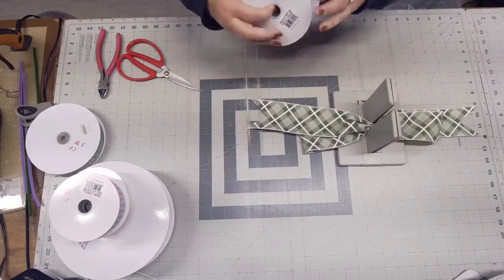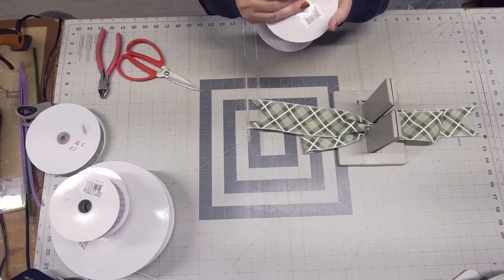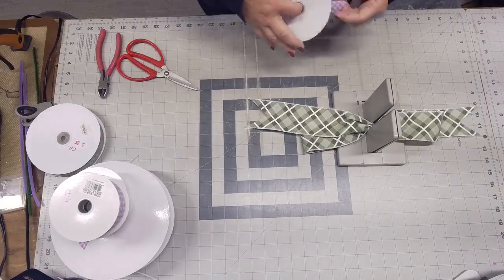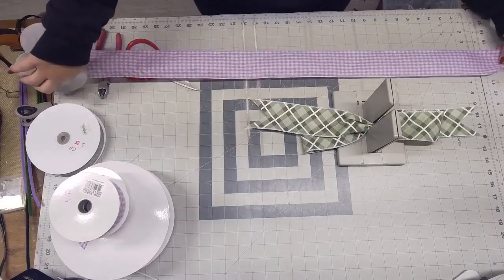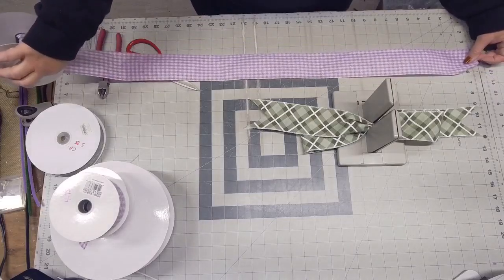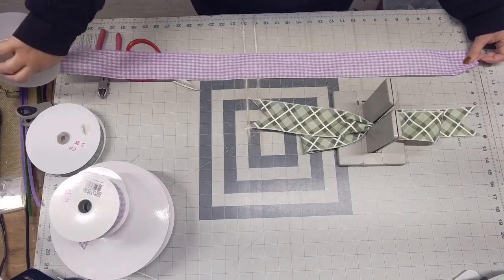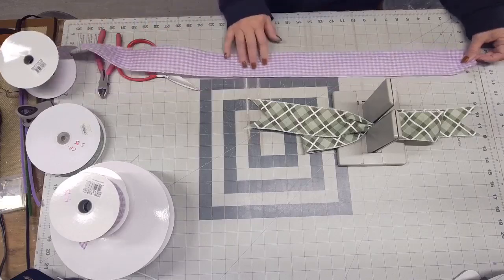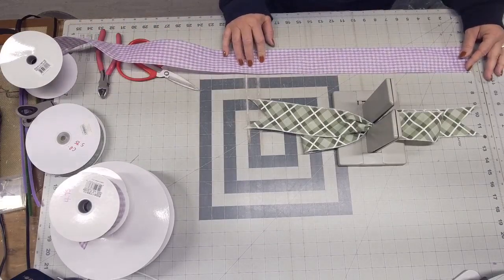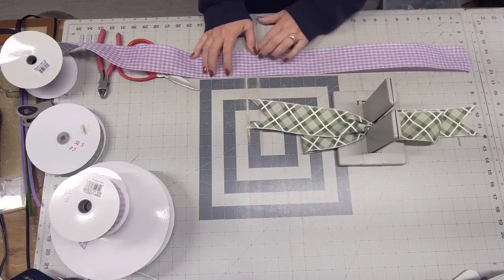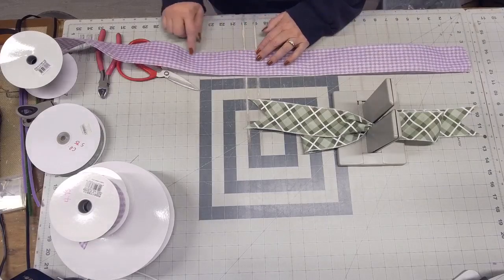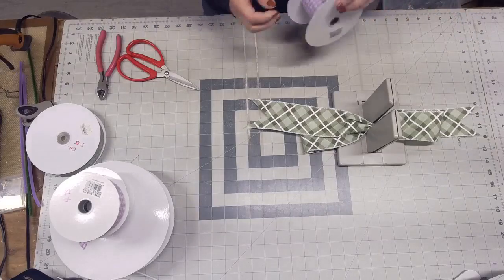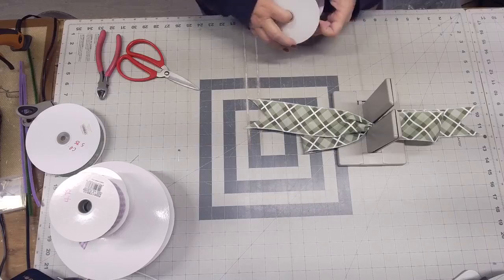Now we're going to take our gingham. I have a new roll. Let's see how far this will go. There's not much on here. I don't think that'll get me too far. 36. So if we go 18, 10, I'm trying to do the math in my head. 9.5 and 9.5 is 19. And then we need 10 inches, so that's 29. No, I need 39 inches to finish. So we will just add that to this roll.